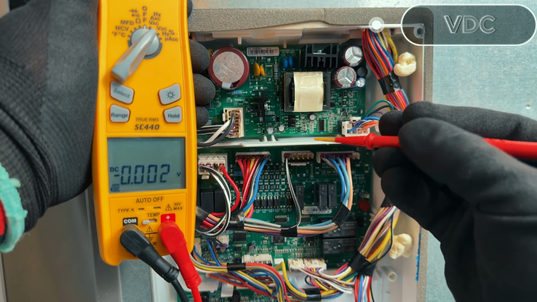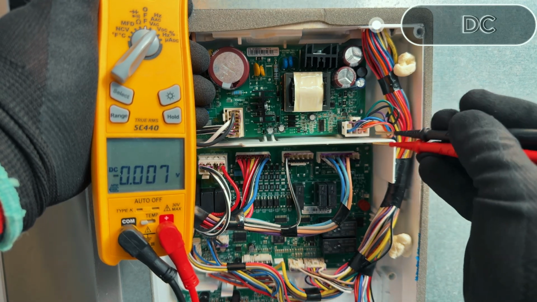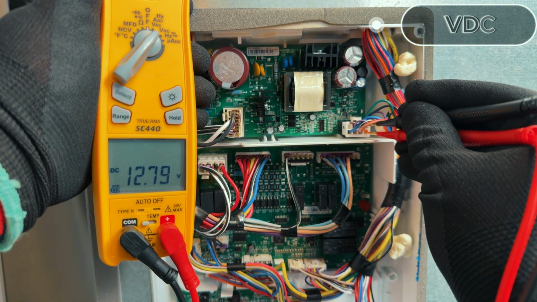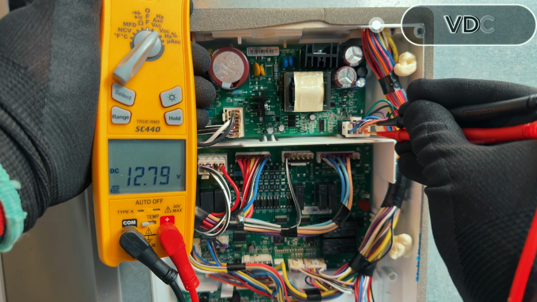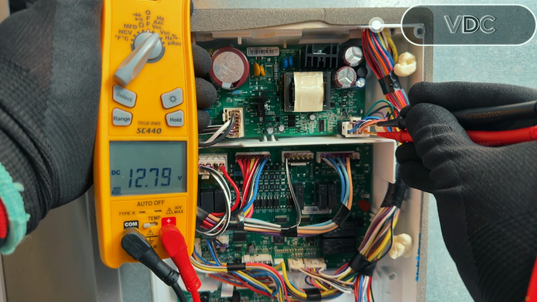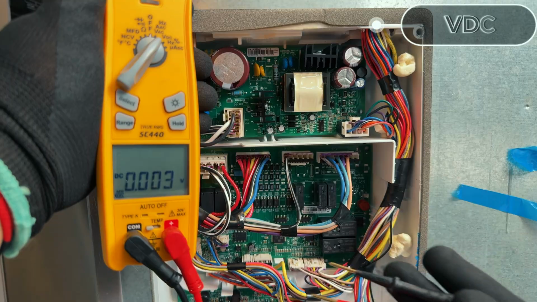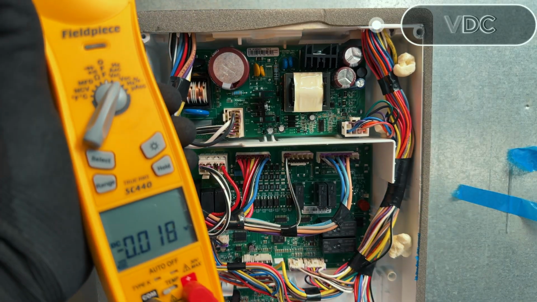So all I gotta do is reverse my leads, put it back on there, and you can see 12.7 volts DC. That's all it is. If you ever see that negative sign on your readings, don't freak out. It just means your leads are reversed. No big deal. You can flip them, and that is how you check DC voltage.